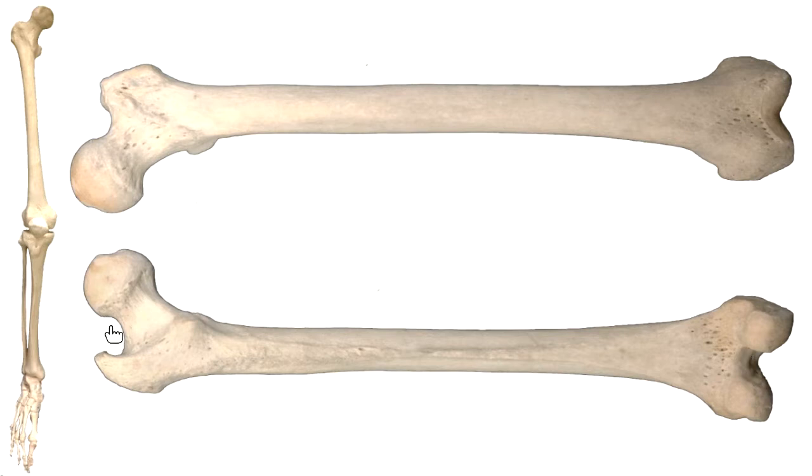Now, I'm missing a good view of the patella, but here might be where I would get it from. There is a view of the patella, and that view kind of shows you your kneecap. Okay, so that probably is the only view that we have in our lab manual. And then we're going to do the tibia and the fibula. So let's move to the tibia.